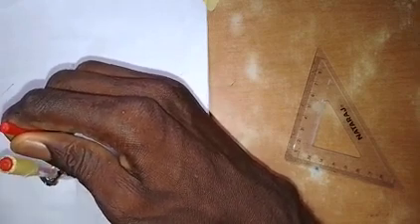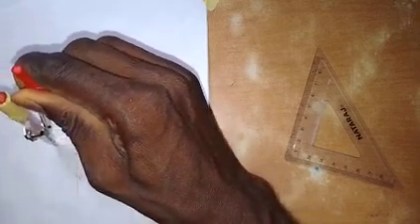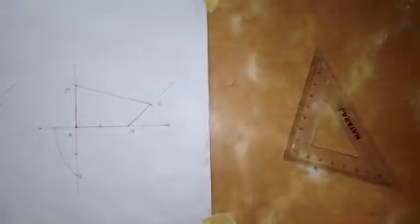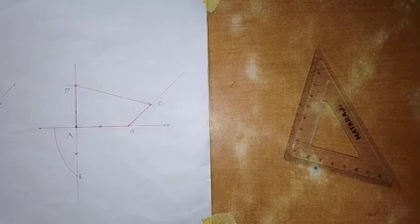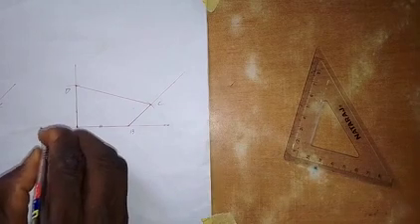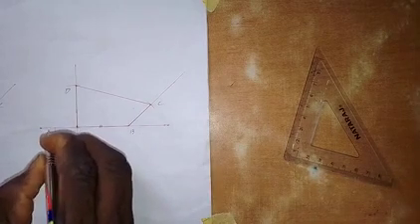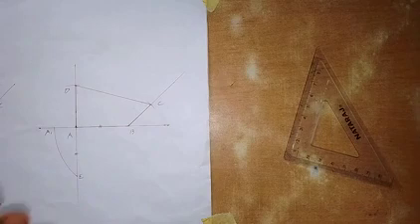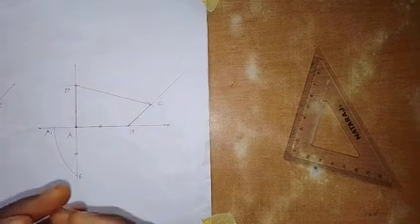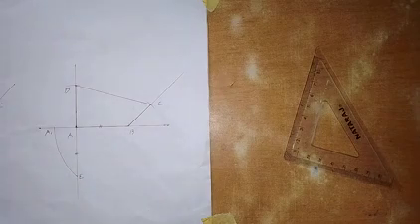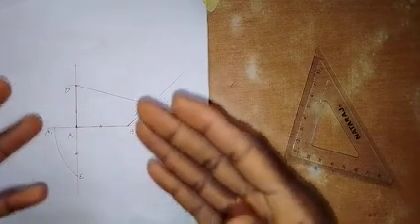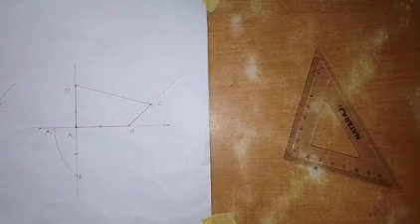Then I will draw an arc like this to meet this BA extended. This point now is point A1, for the enlargement. The one that we did before is reduction, while this one is for enlargement. So we want to enlarge this figure, in which the enlarged figure will have its area twice the area of this given quadrilateral.